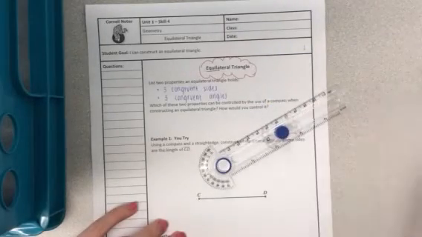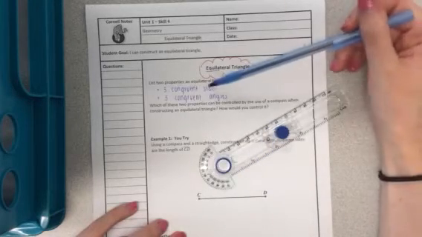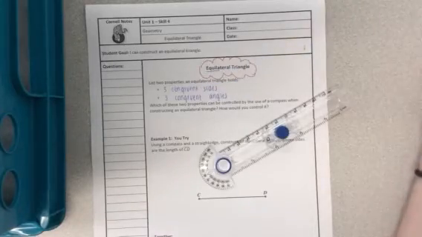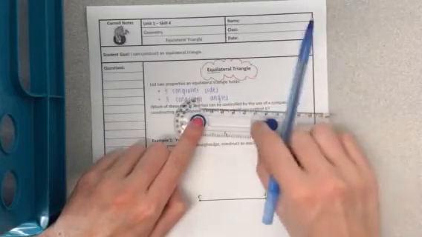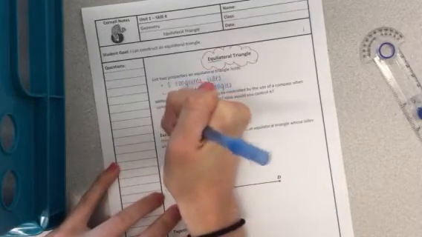But now when talking about our constructions, the next question says, which of these two properties can be controlled by the use of the compass when constructing an equilateral triangle, and then how would we control it? So meaning using only our compass here and our pen or our pencil and not the measuring side of the compass. Would we be able to control forming three congruent side lengths, or would we be able to control having three congruent angles? And if you think about it, what we keep doing so far is we essentially are measuring when we set the radius to be a certain length. So with that being said, we can control the side lengths.